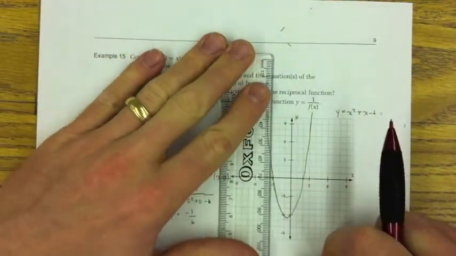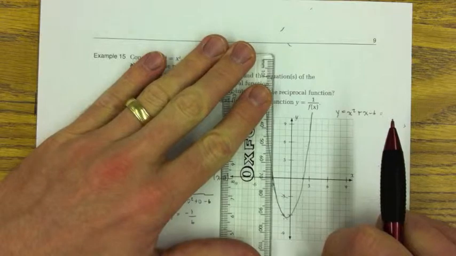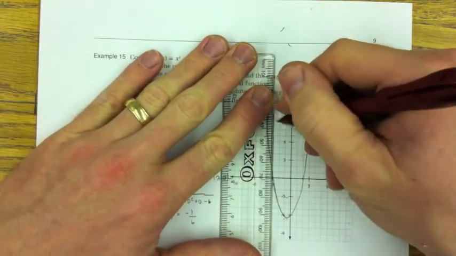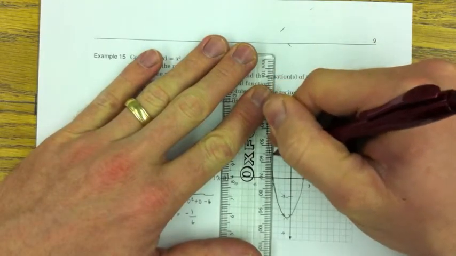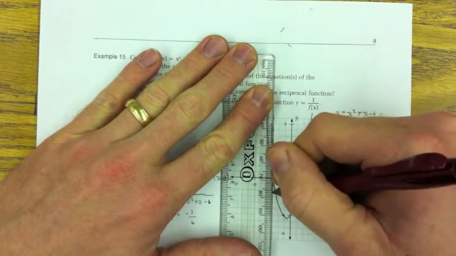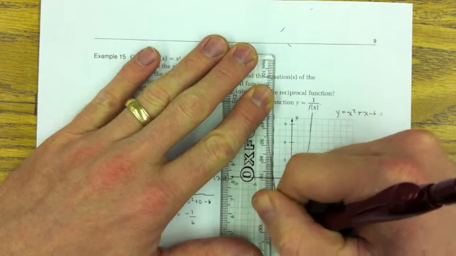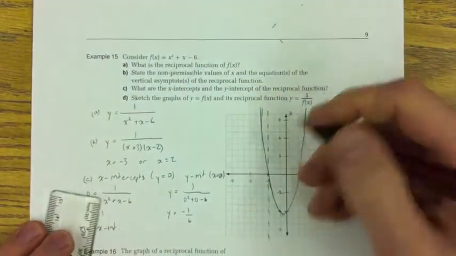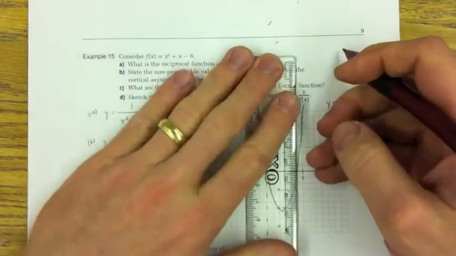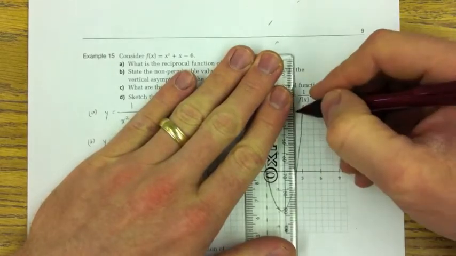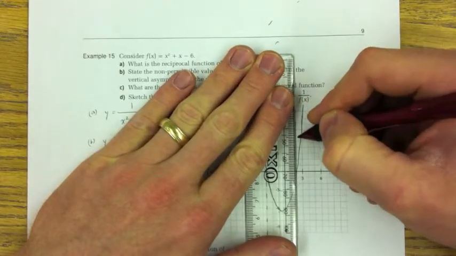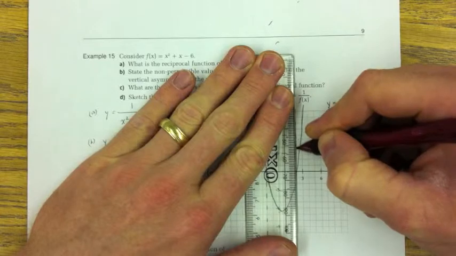We get two asymptotes for the reciprocal function. Alright, our x-intercepts turn into vertical asymptotes.